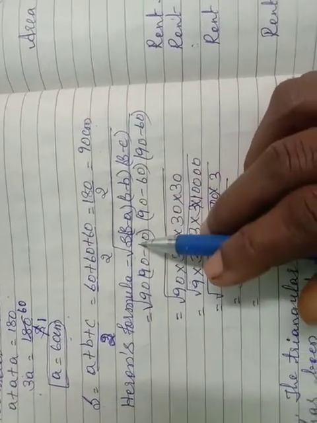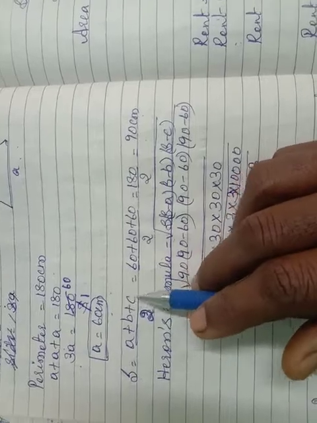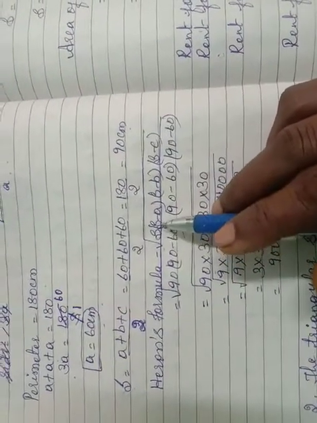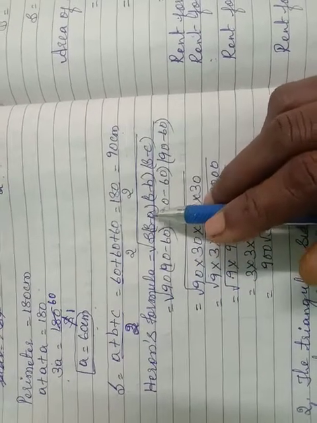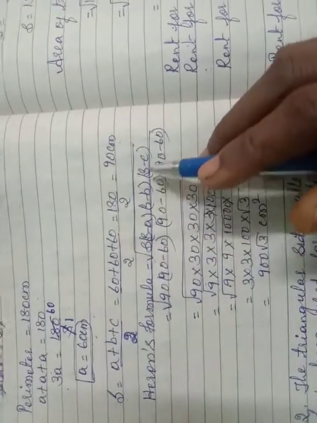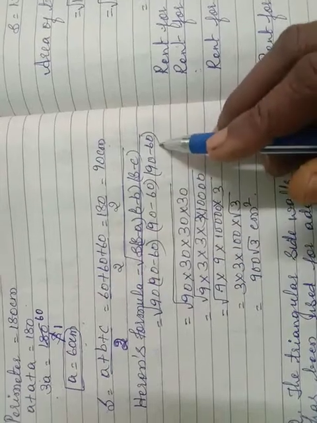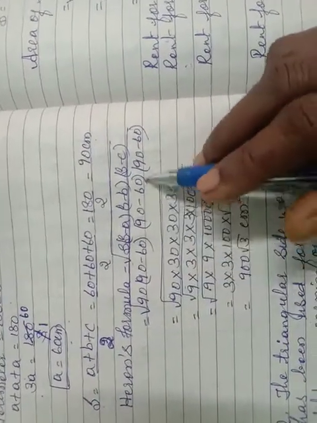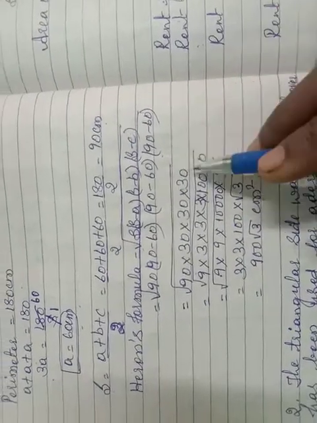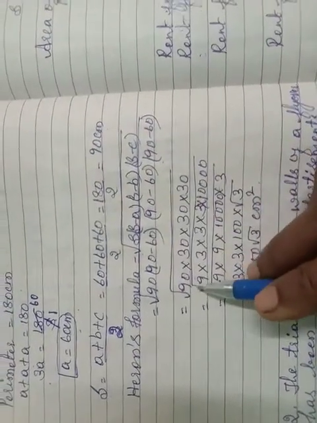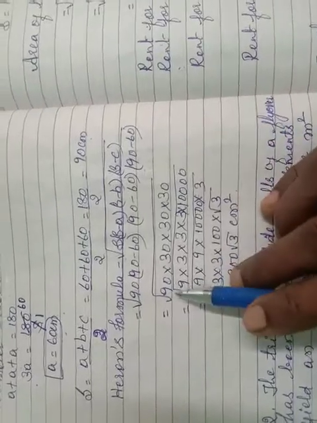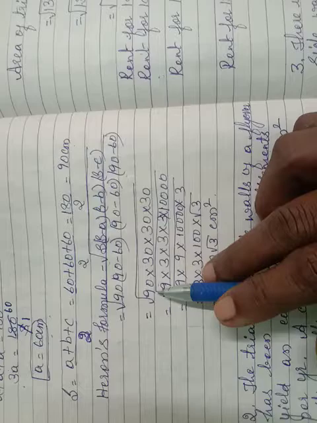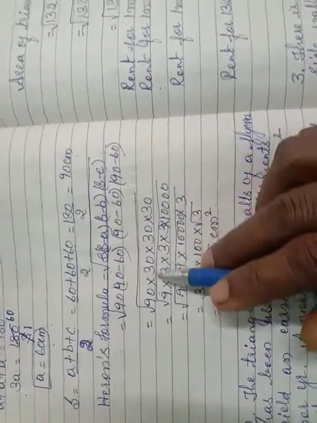Now what is S we got here? Yes, we got 90 centimeter. So 90 into 90 minus A, which is 60, 90 minus 60, 90 minus 60. Understanding? 90 minus 60 is 30, 90 minus 60 is 30, 90 minus 60 is 30. Now you should simplify this very carefully. You should not multiply this together.